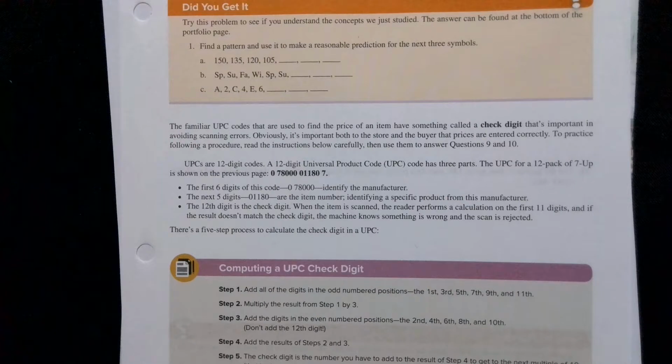The familiar UPC codes that are used to find the price of an item have something called a check digit that's important in avoiding scanning errors. Obviously, it's important both to the store and the buyer that prices are entered correctly. To practice following a procedure, read the instructions below carefully, then use them to answer questions 9 and 10.